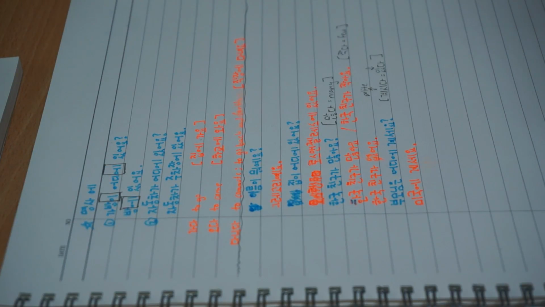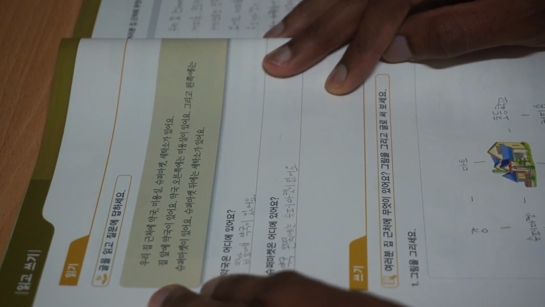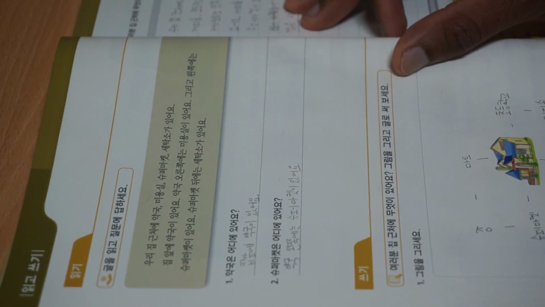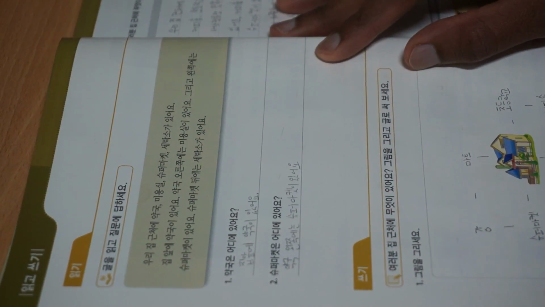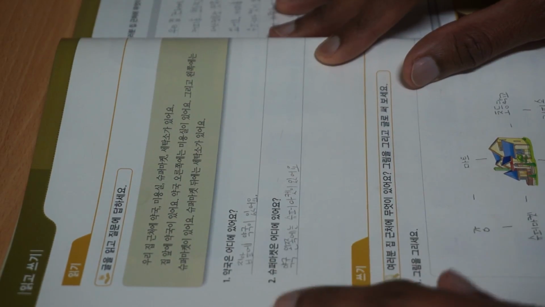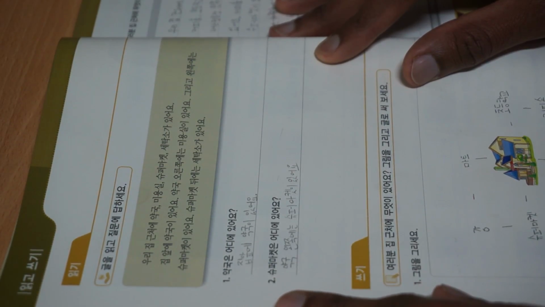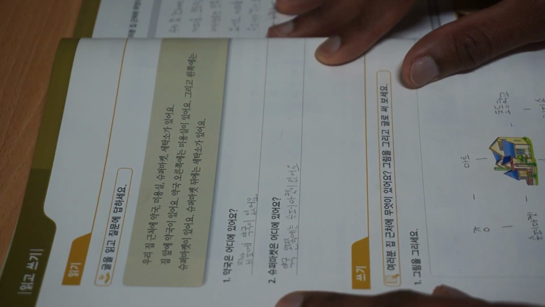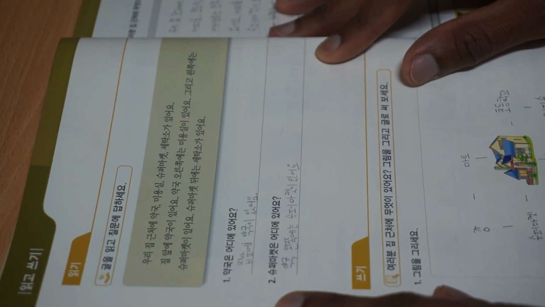After that, we have another reading section. The reading section, you can try to practice reading it and answering these questions. If you just pause it, you can see it, and then you can read it for yourself, trying to work on pronunciation. But I will read it quickly through.